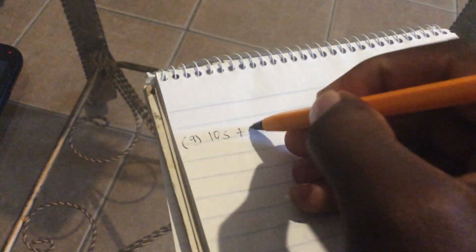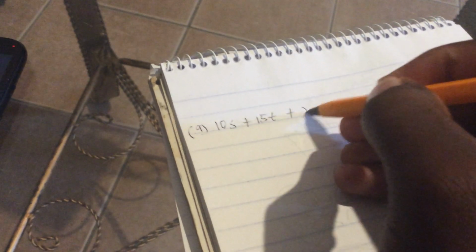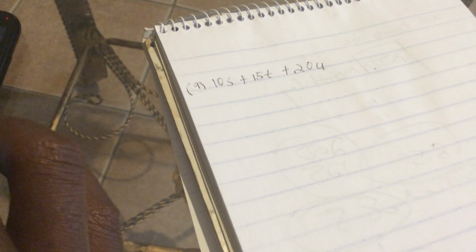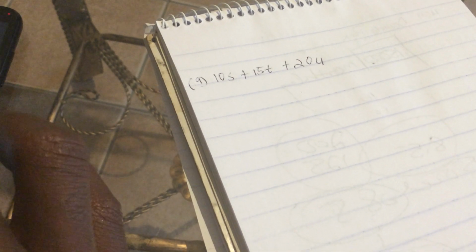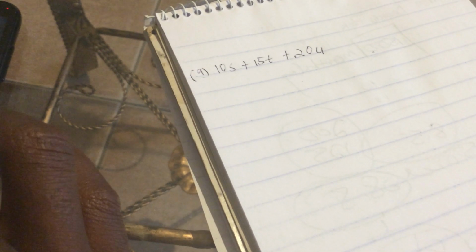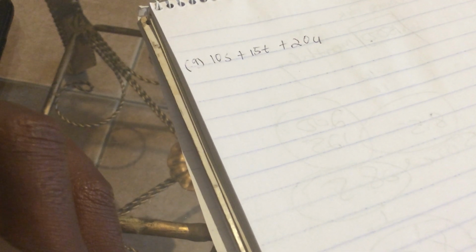Without wasting time, let's start with question A about factorization. The question is 10s plus 15t plus 20u. As you see, this question doesn't have common variables.